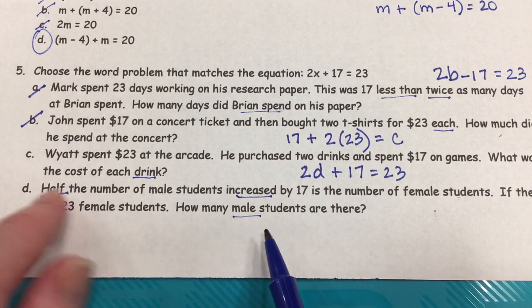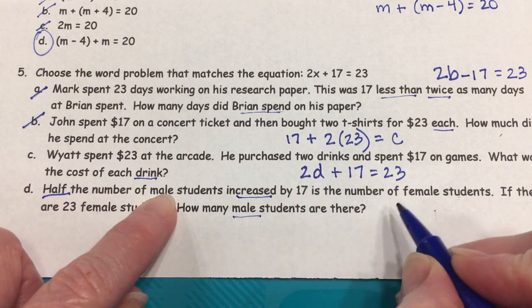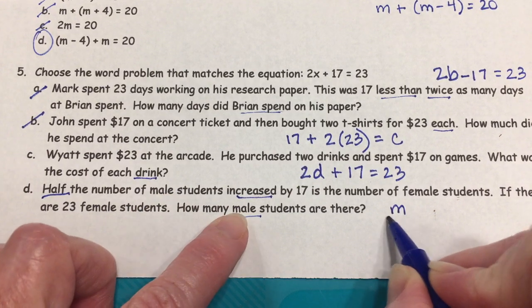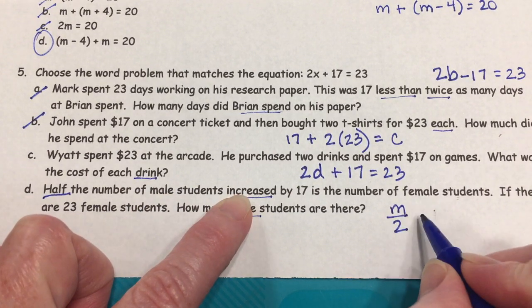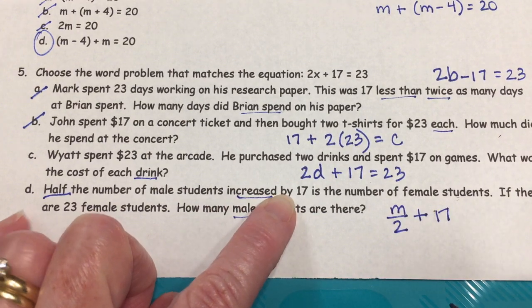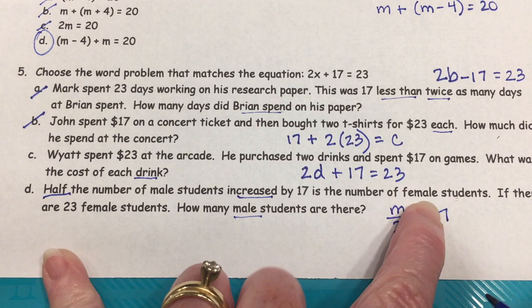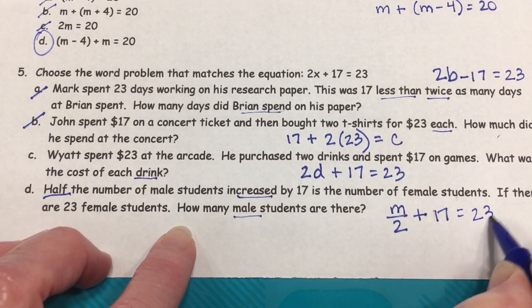All right, so let's make an equation. Half, to me, is divided by 2, or you could do a fraction, 1/2. So half of the male students, so M, if I let M be the male students, divided by 2. Increased, that's an addition word, all right? So plus 17, increased by 17, is the number of female students. Do I know the number of female students? Yes, there are 23. So equals 23.